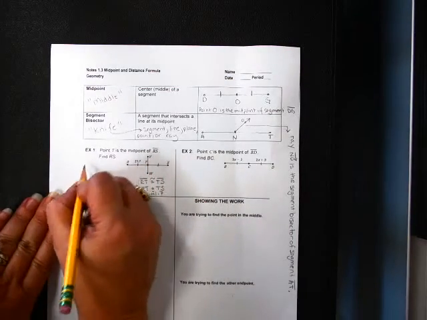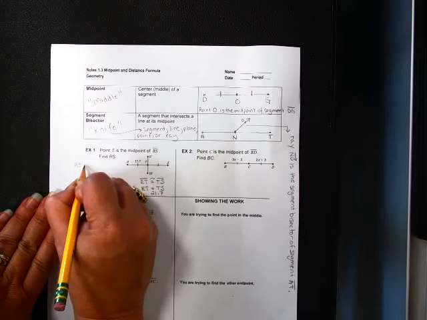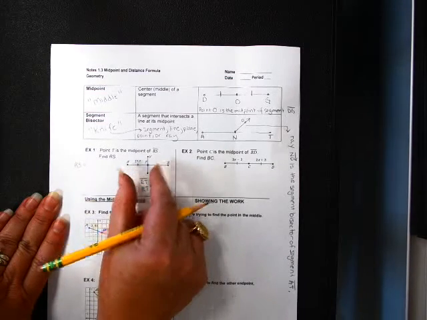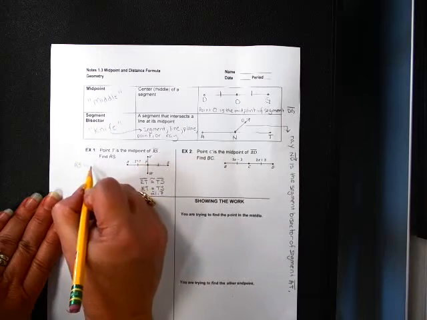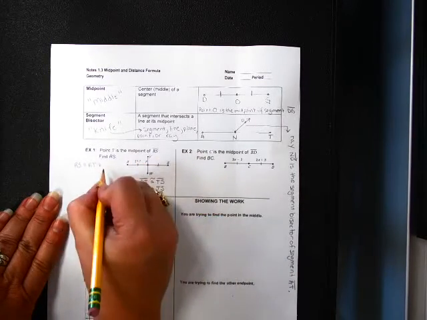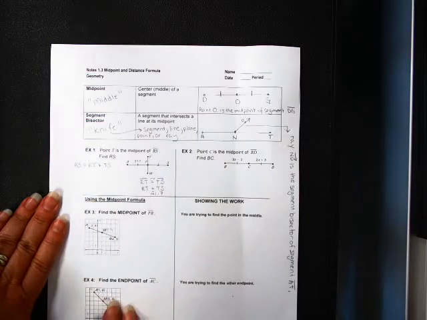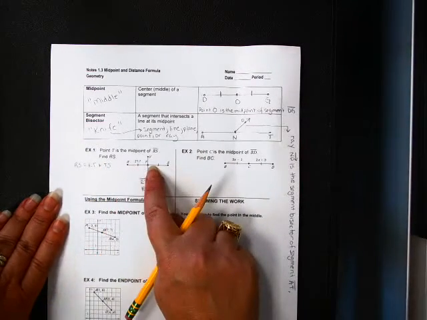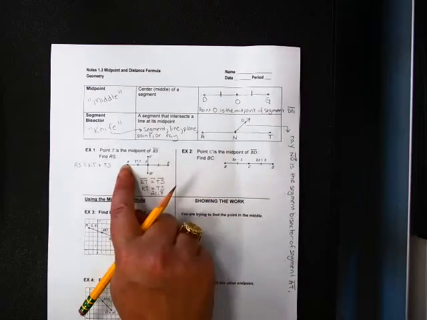So let's write that down. RS, the whole thing, is going to equal the first segment, which is RT, plus the second, which is TS. So RT plus TS equals the whole thing.